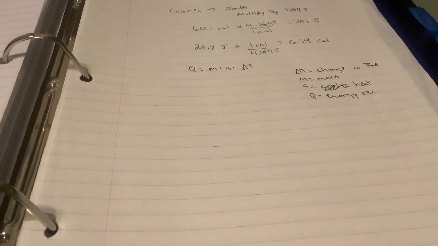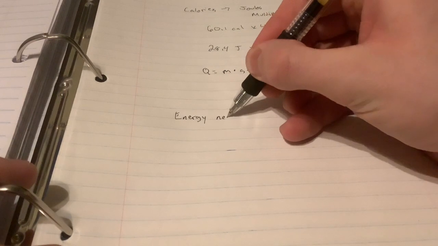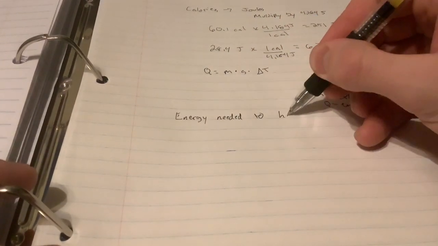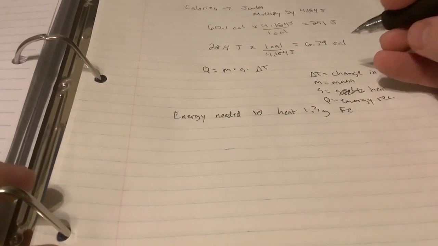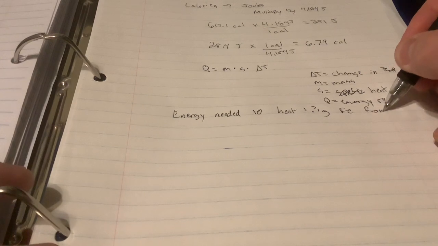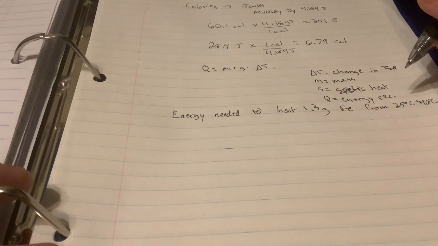So a problem might say something like, what is the quantity of energy in joules required to heat a piece of iron weighing 1.3 grams from 25 degrees Celsius to 46 degrees Celsius? Alright, so that might be one part of the problem.